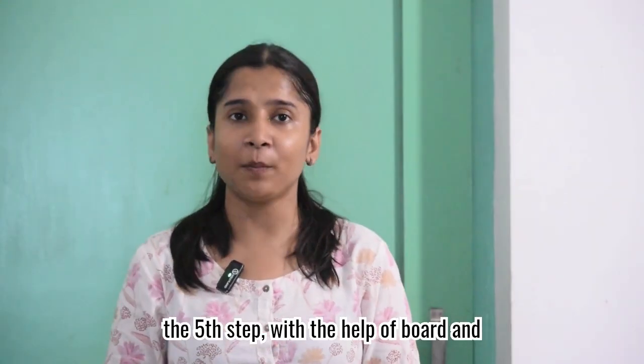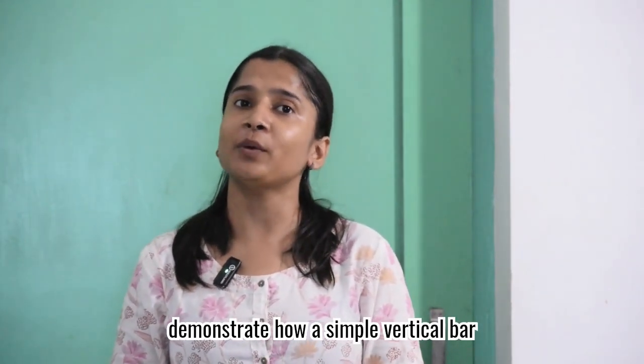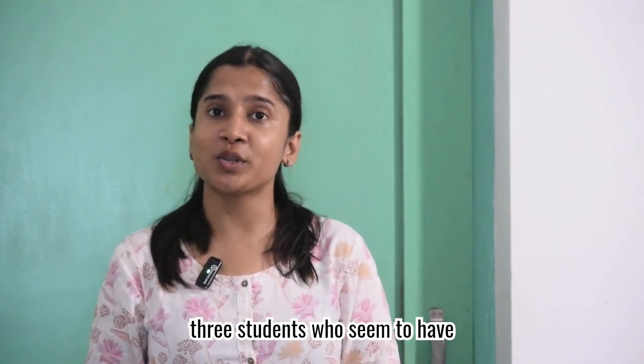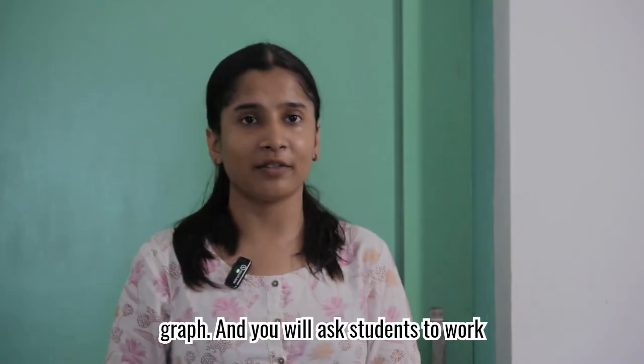Why? For the fifth step, with the help of the board and data from some of the students, you will demonstrate how a simple vertical bar graph is made. And you will ask 2 or 3 students who seem to have understood to come to the board and demonstrate how to make a vertical bar graph.